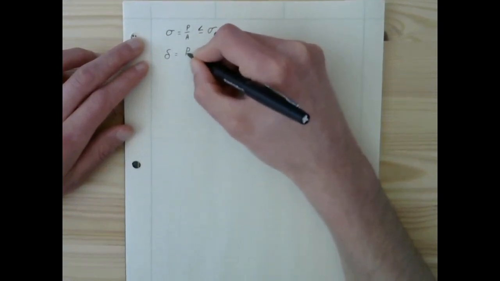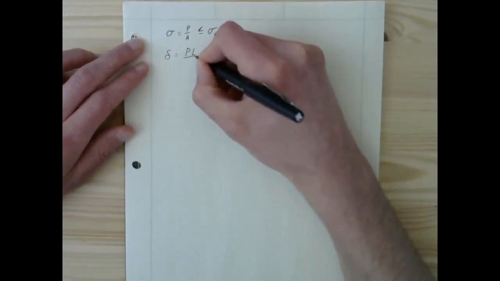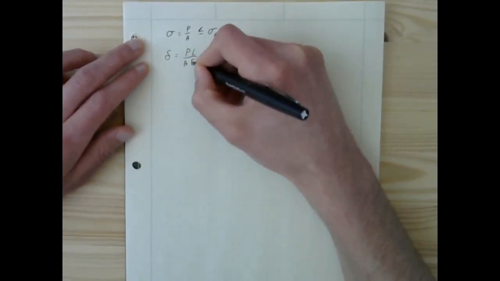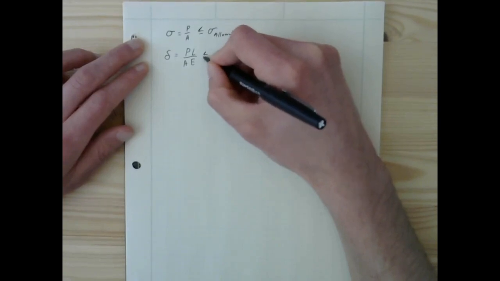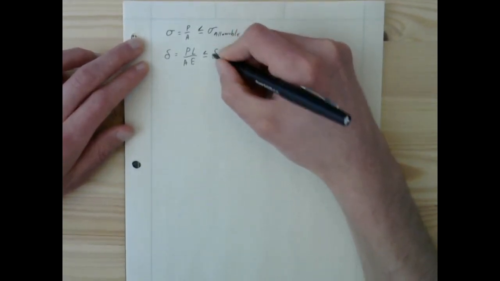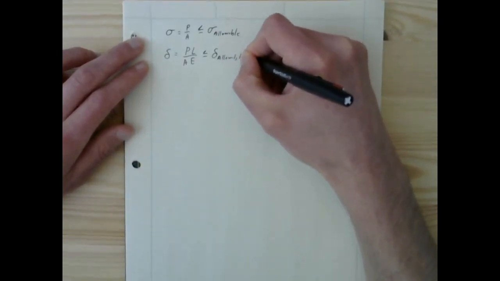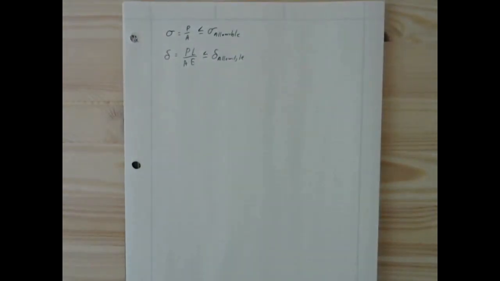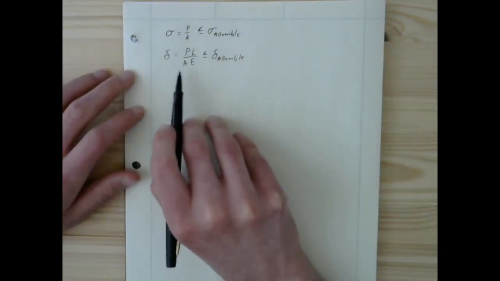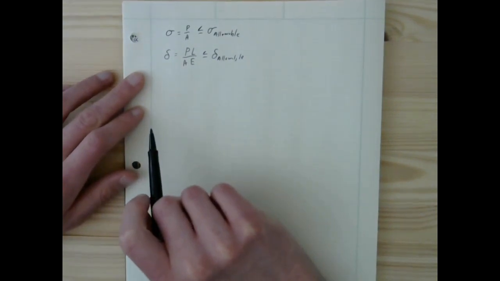So in that case, we would limit our force P by maybe something like PL over AE. Say that the deflection has to be less than or equal to some allowable deflection. But this is only some of the ways that things can fail. If things break, sure, they failed, as well as if things deflect too much to be usable.